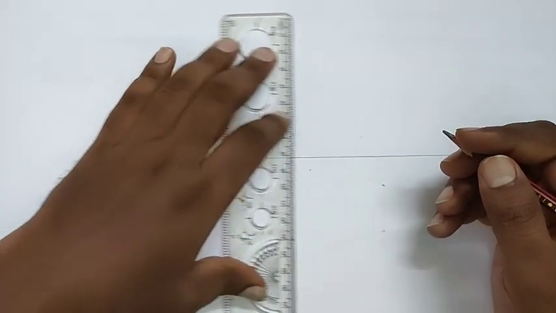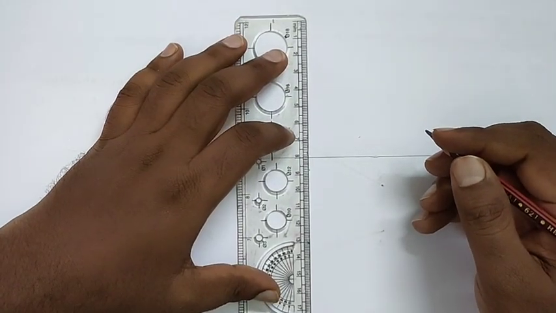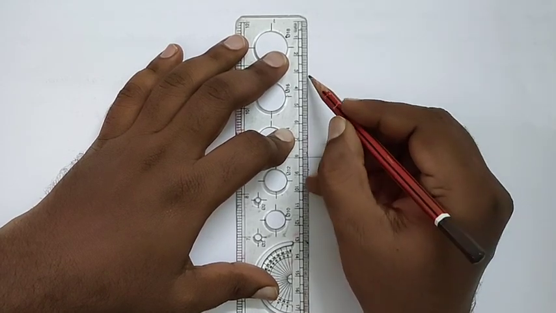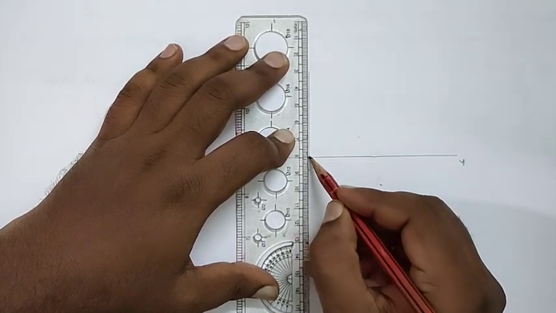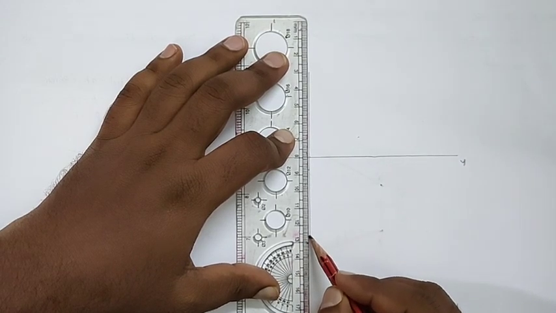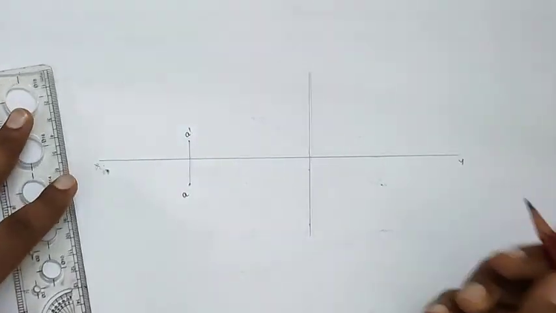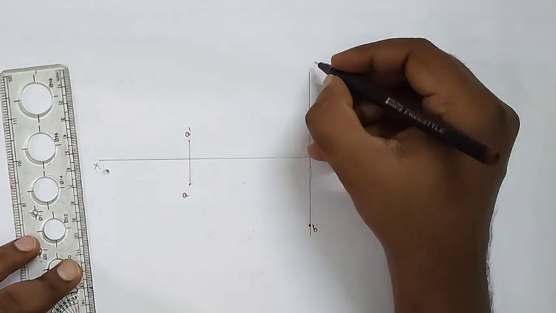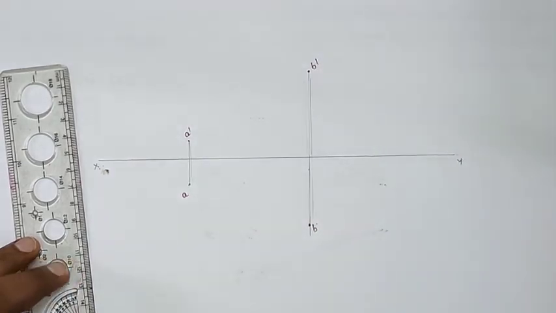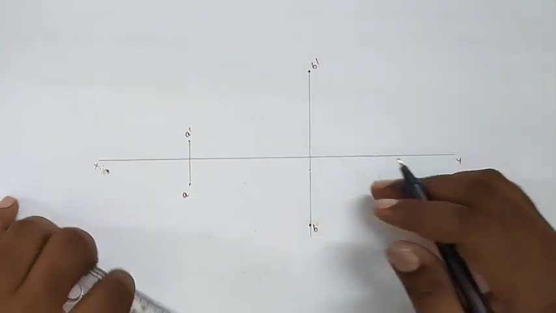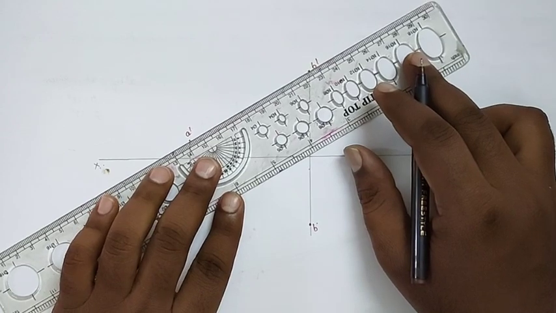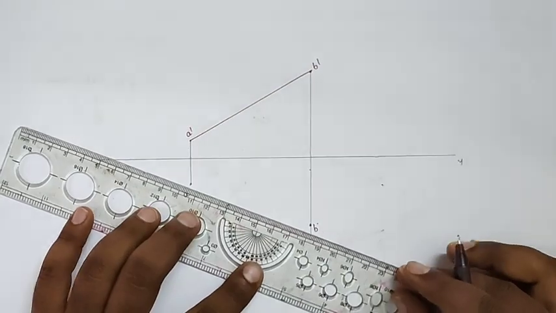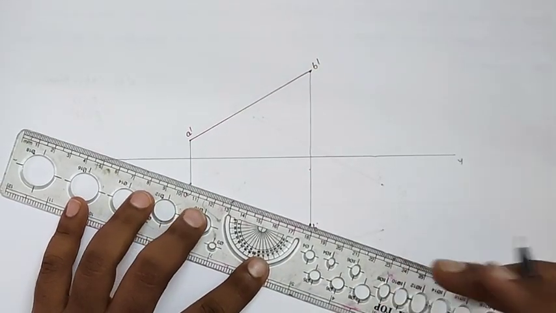Now draw the projection of point B. Point B is 50 mm above HP and 40 mm in front of the VP. Above the reference line you take 50 and below the reference line you take 40. So here we will get point B dash and point B. Now we join A dash B dash and also AB, joining the top view and the front view. In this projection also we draw the projections like that.